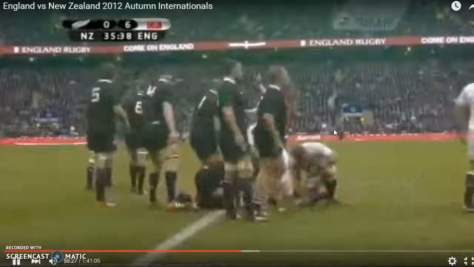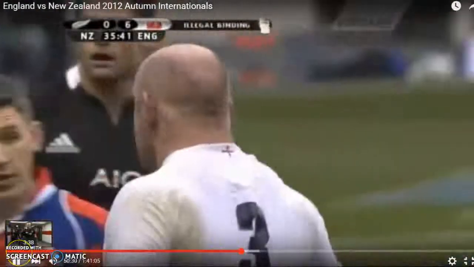Dropping the bind was Dan Cole across on the tight head side of the England scrum.